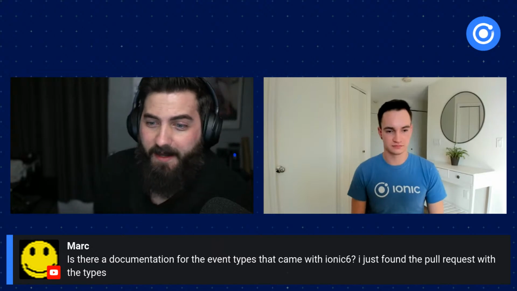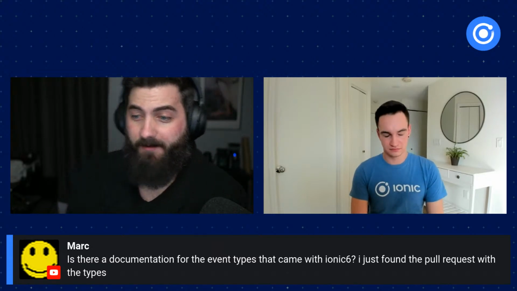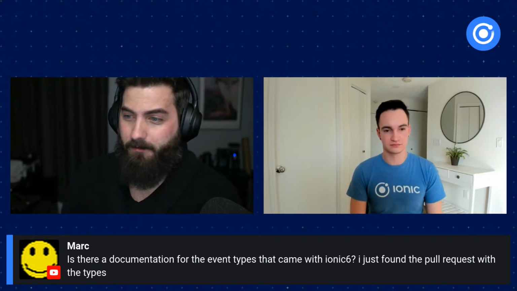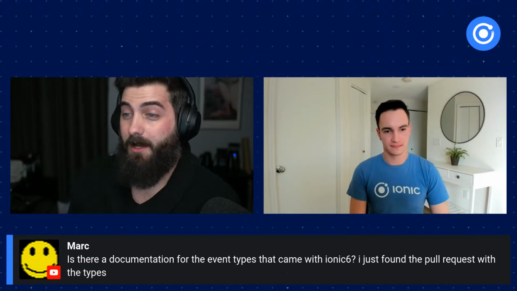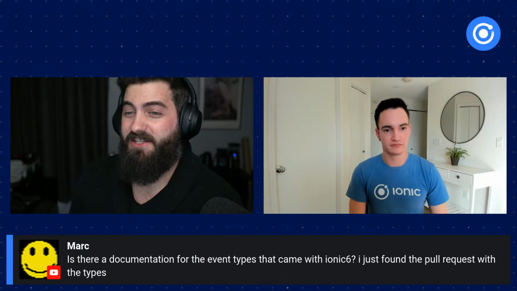Cool. So we got a few questions in here that are a little bit off topic. I do have one question. Here we go. Is there any documentation for the event types that come with Ionic 6? I just found the pull request with all the type information. Where can people find out what types and what events are available for each component?